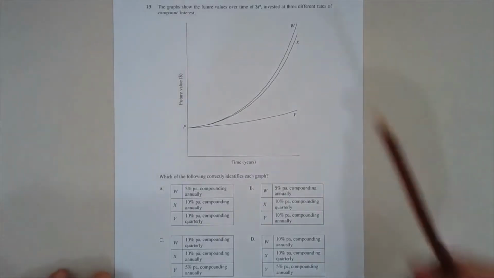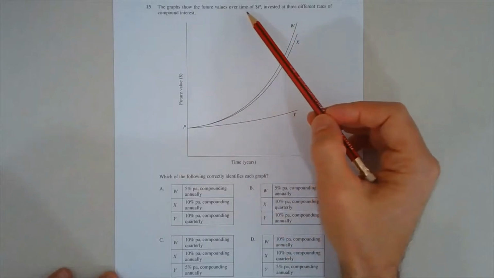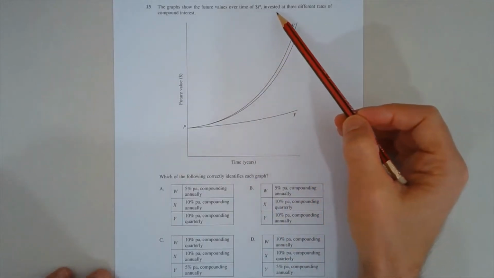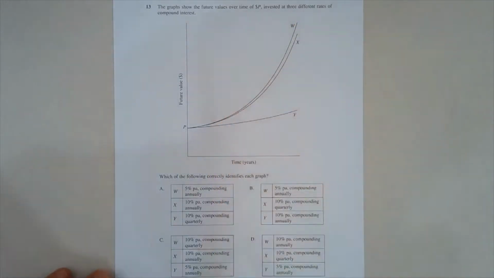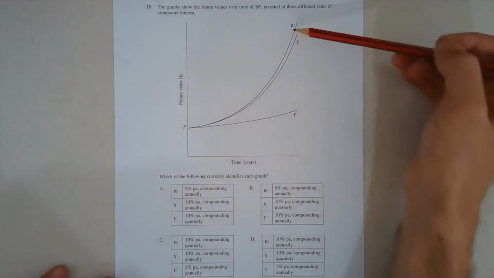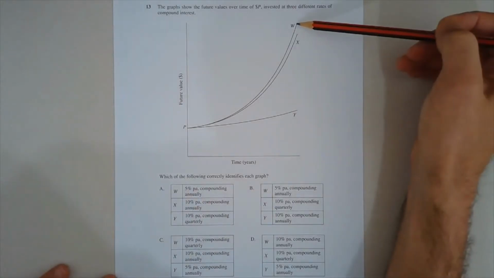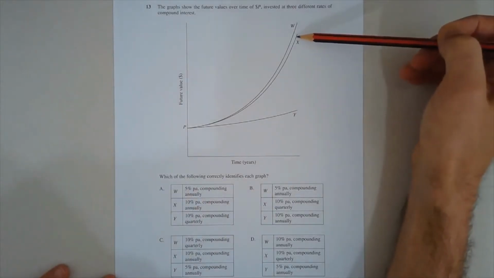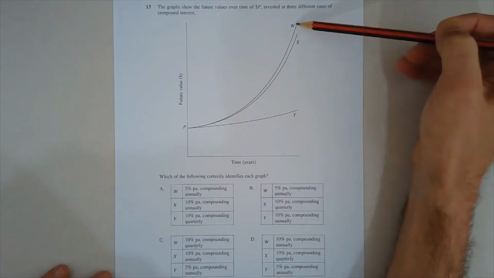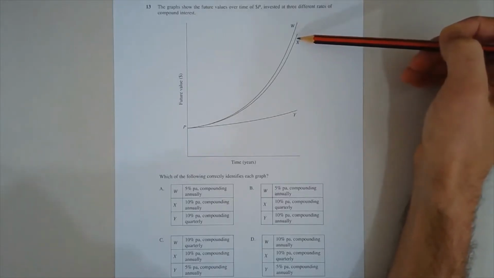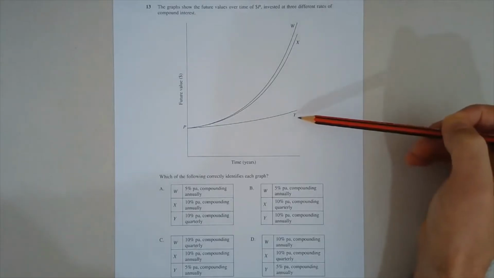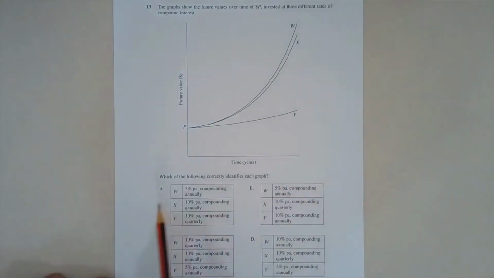Question 13. The graphs show the future values over time of P dollars invested at 3 different rates of compound interest. Which of the following correctly identifies each graph? Let's have a look at the graphs carefully. Curve W and curve X are fairly close to each other. We would expect that the compound interest rate for W and X to be fairly close. Y should be quite a lot lower. Look at option A and option B.